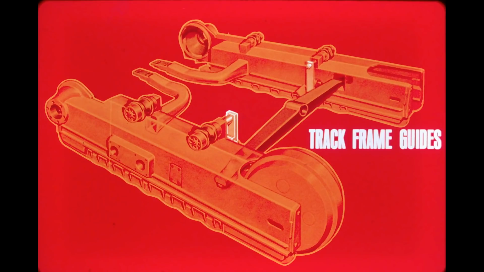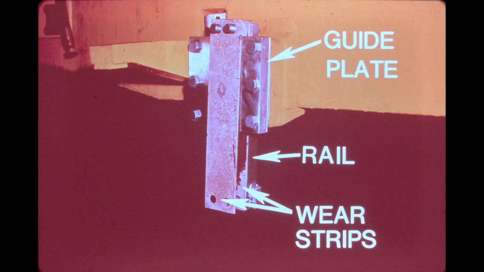The track frame guides mounted behind the equalizer bar on each track frame keep the frames in vertical alignment as they oscillate. There are two basic types of track frame guides. The 15C and 20C use a large guide plate that is bolted to cast pads on the tractor's front frame.